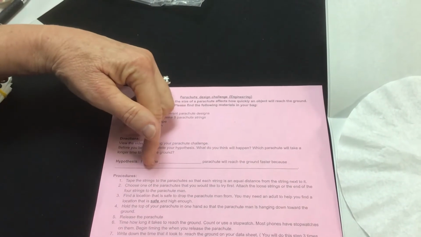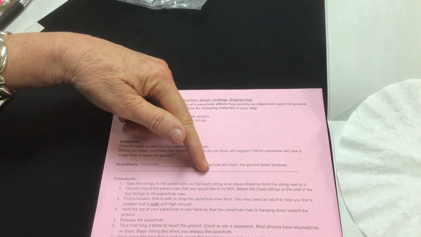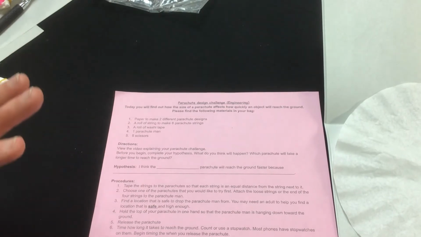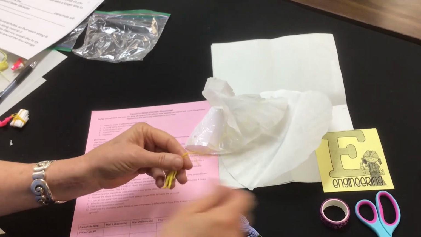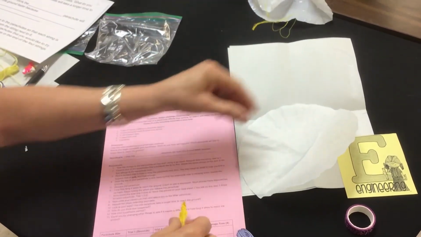And you're going to put down why you think that parachute's going to reach the ground faster. Once you've done that, you're going to take your parachute man and cut the string off of him, because you're going to use him to be attached to your new parachutes.